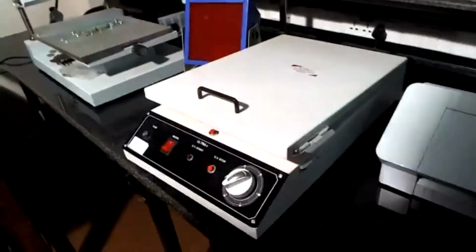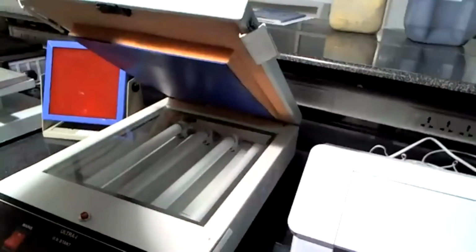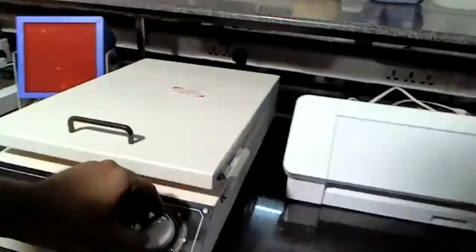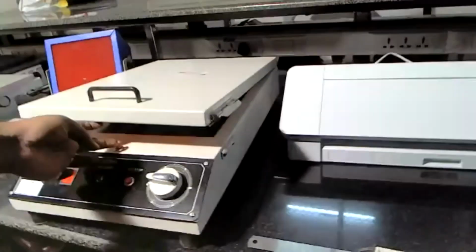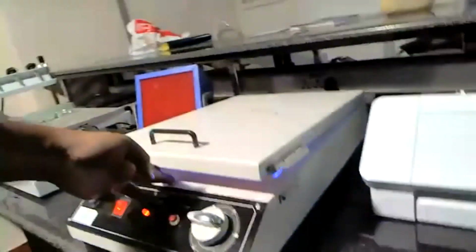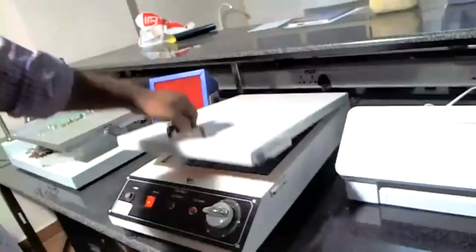This is a UV exposure unit. This is basically for a flexible piece. You should not look at it with the naked eye because it is very harmful. It is basically used for development. It endangers your eyes.